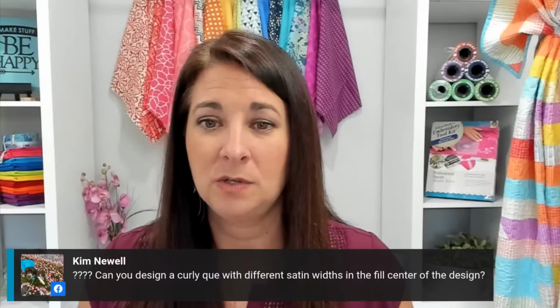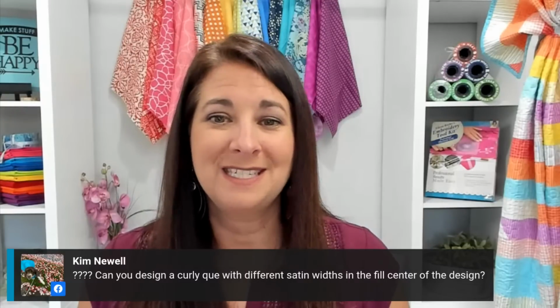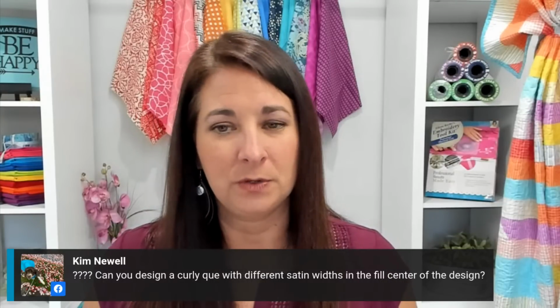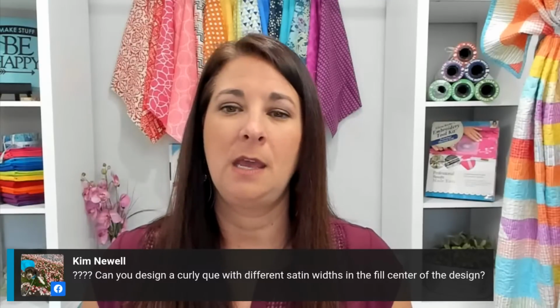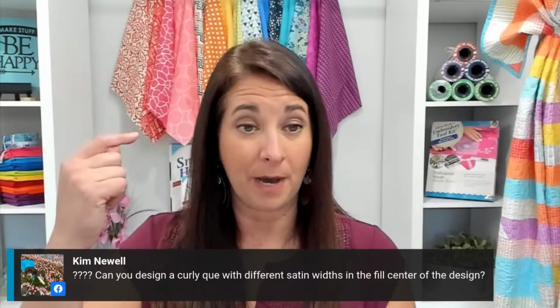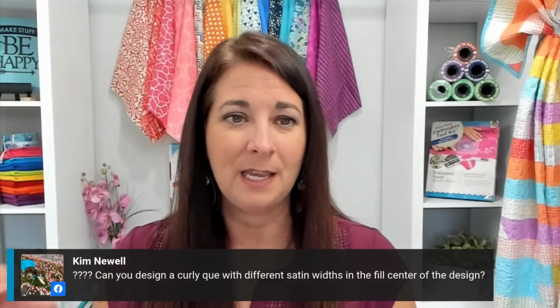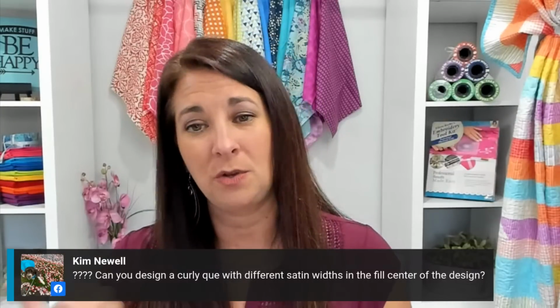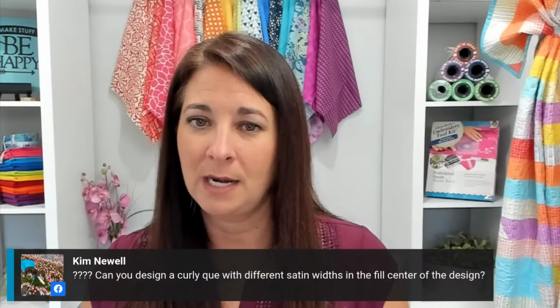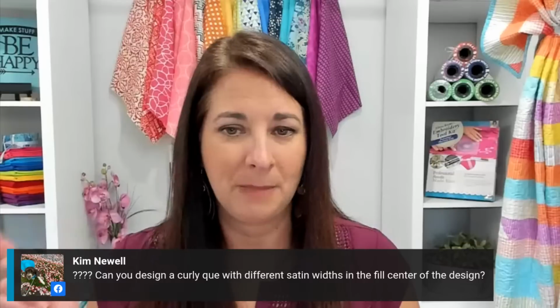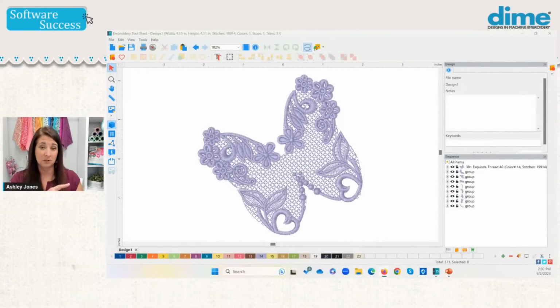And then Kim says, can you design a curly Q with different satin widths in the fill area, fill center of the design? So can you design the curly Q? I'm assuming you mean like the body of the freestanding lace butterfly. If you're referring to the body, you certainly could. I'll show you that over there. Maybe clarify if I didn't get it right, Kim Newell. If I did not understand your question right, then definitely mention it again so that I make sure that I'm telling you the right thing or answering your question correctly. So let me go back over here and I will answer that question if it is correct, Kim.